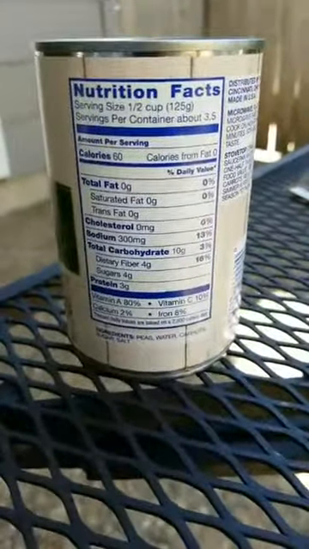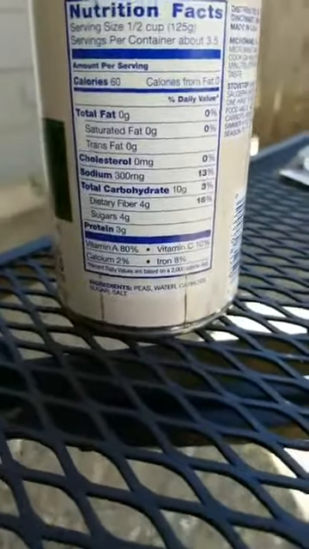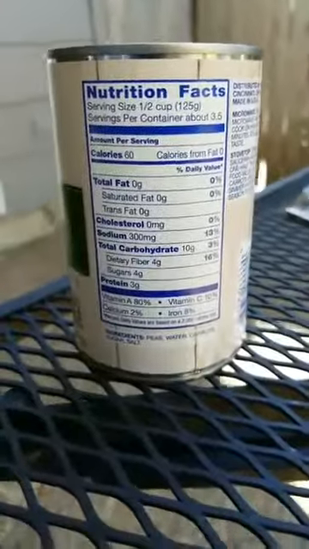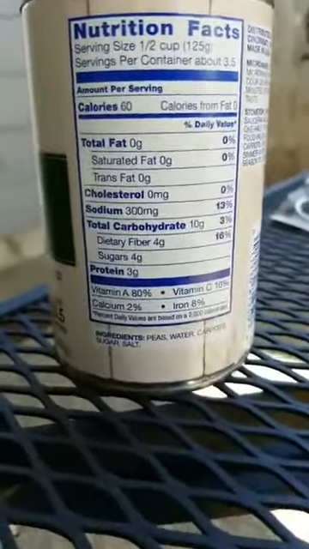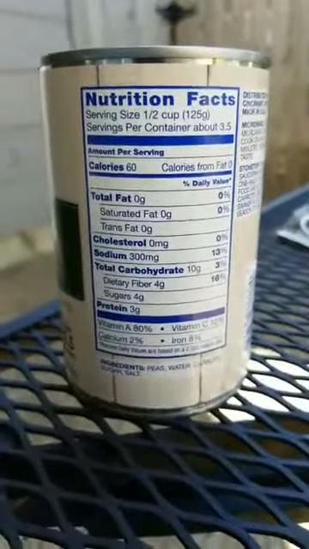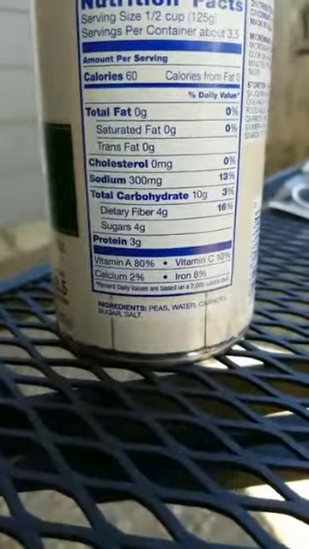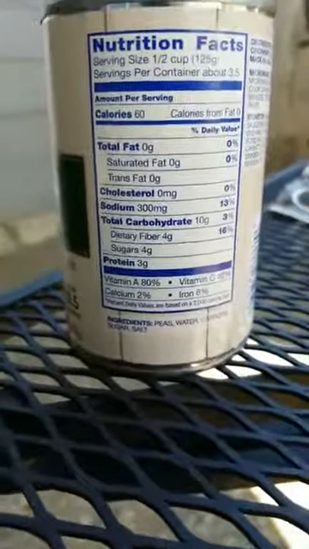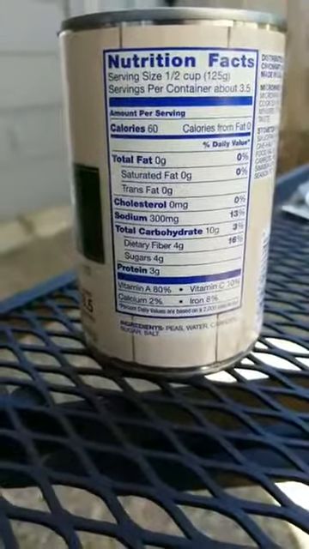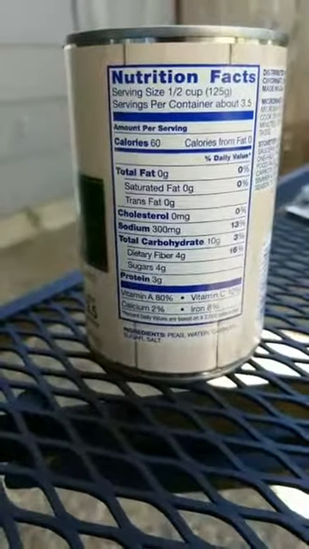Let's get on down. Okay, then we'll move down to total carbohydrates. Now, this is a vegetable, so you see the total carbohydrates is higher. Okay, now with this can, what's kind of funny is you see total carbohydrates is 10 grams. You might be asking yourself, well, why is it 4 grams of dietary fiber and 4 grams of sugar? That makes 8 grams, right?